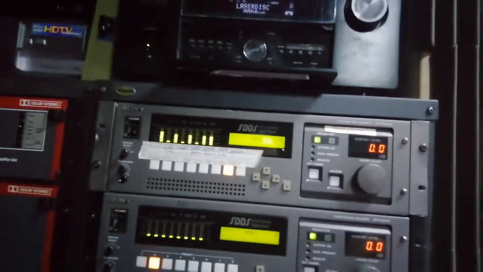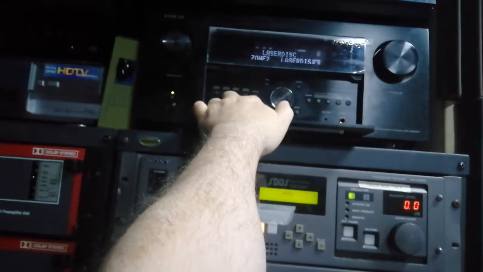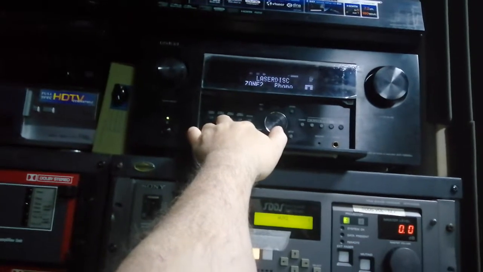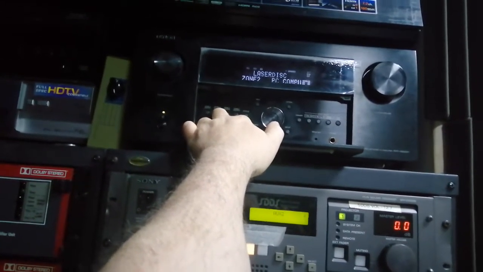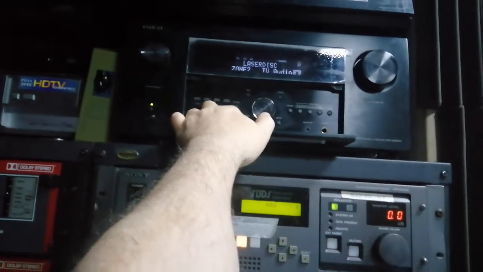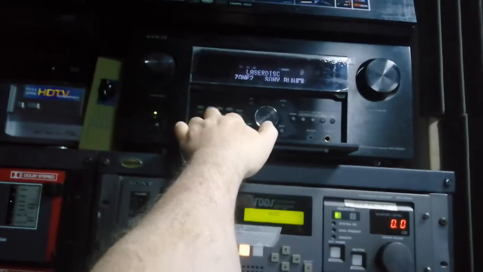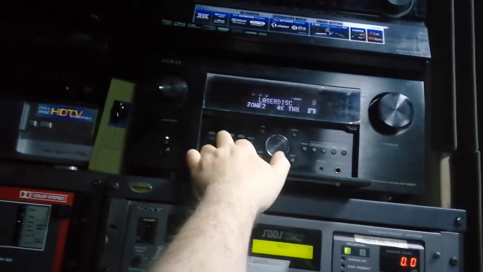I think it's the zone. Which zone is it? I think it's zone 2. Won't do it through zone 3. So I can't send the signal out through the other one, even though it's just for a phone call. I don't know what it is.